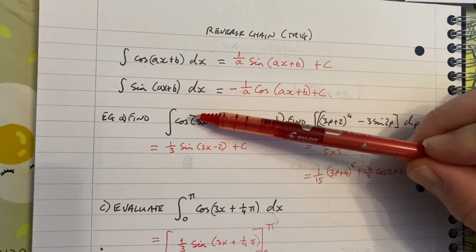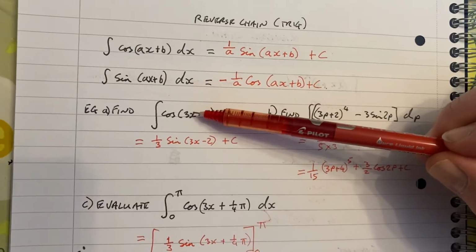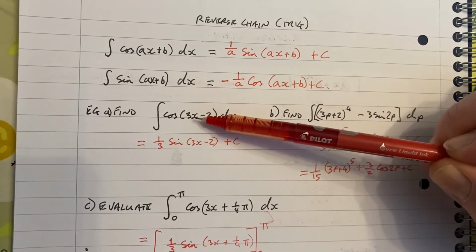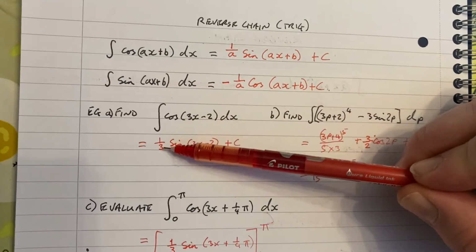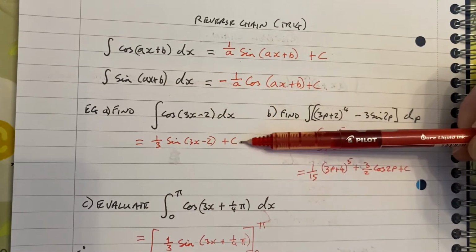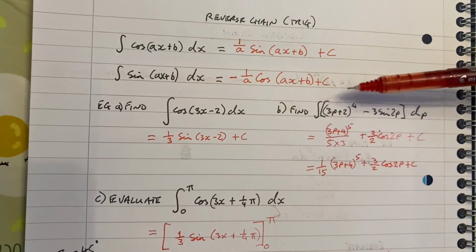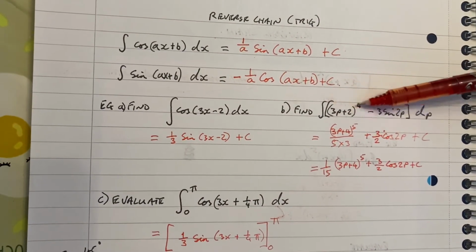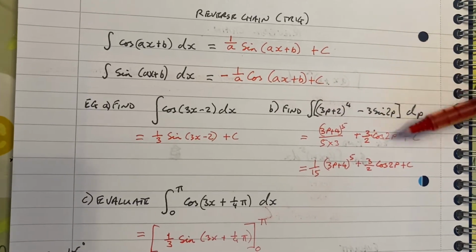So looking at your first example here, the integral of cos(3x - 2) dx, cos goes to sine, we write down what's in the bracket and we divide by the number in front of the x, don't forget your plus c. So here we've got a mixture, we've got one where it's a kind of algebraic one and one where we've got a trig one.